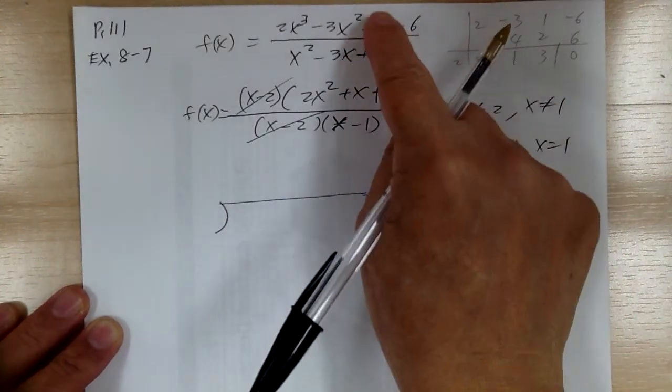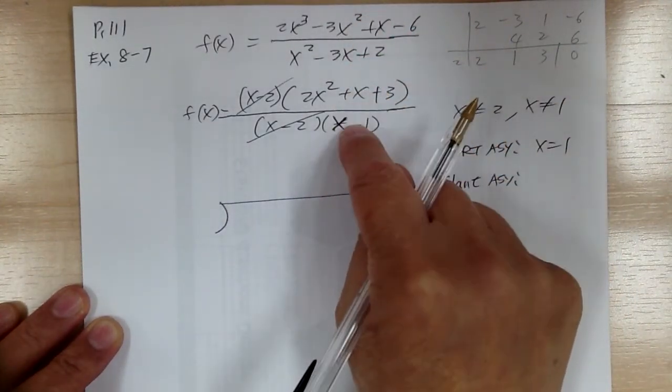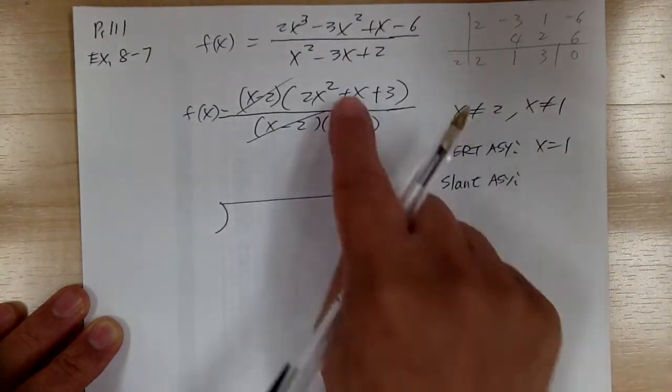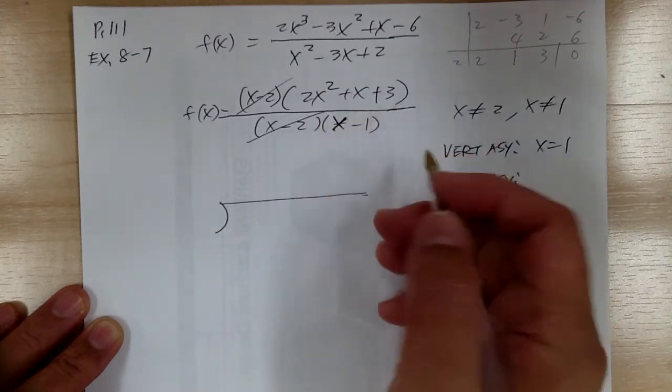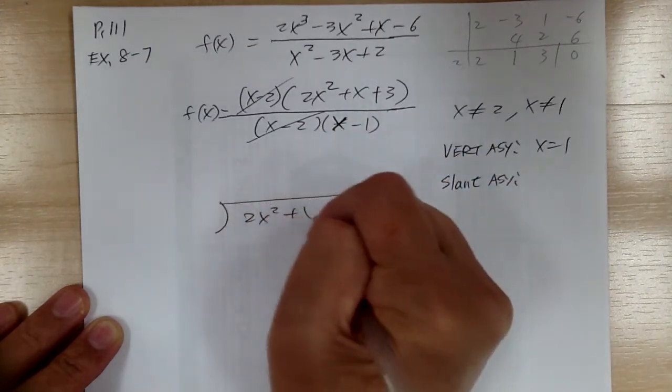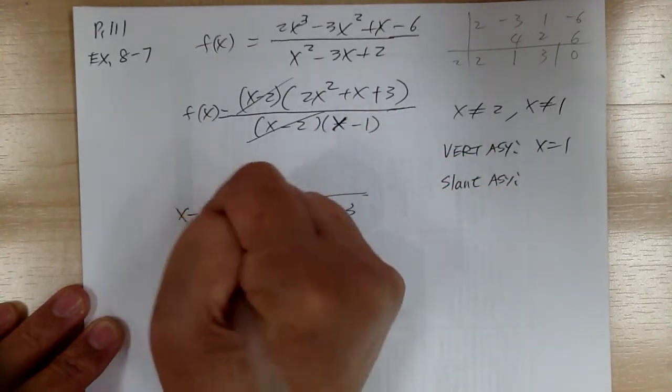So you can either divide this by this, or you can use this divided by this. It will come out the same. Okay, so it's easy if you probably use this. You probably divide by this one here. Okay, so 2x squared plus x plus 3 divided by x minus 1.